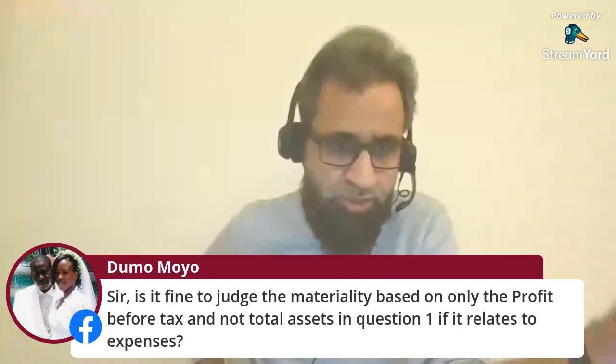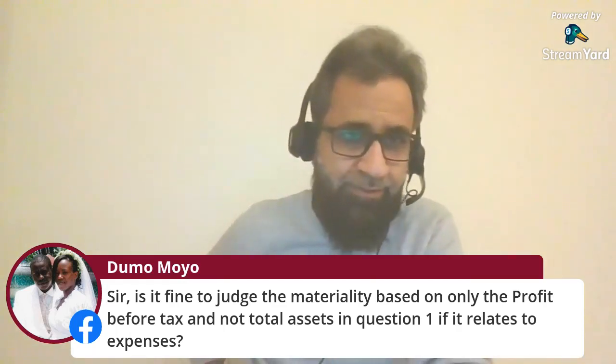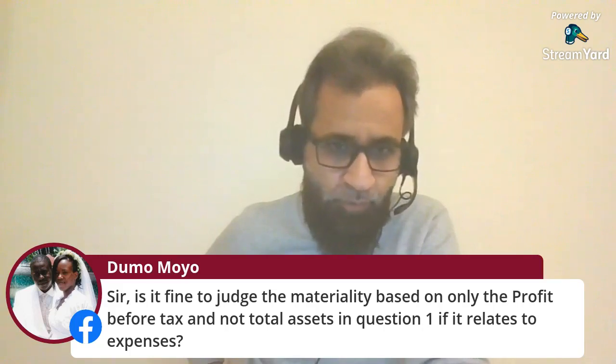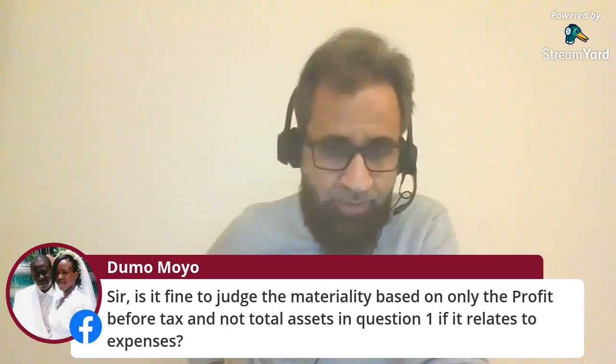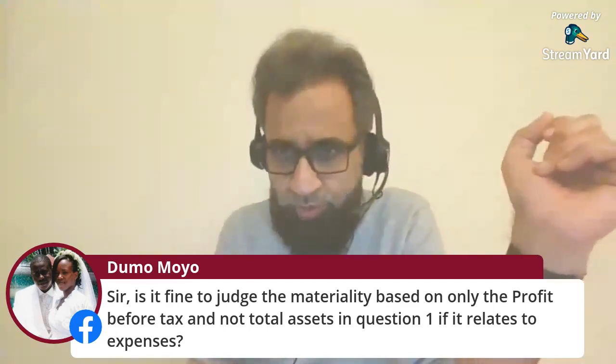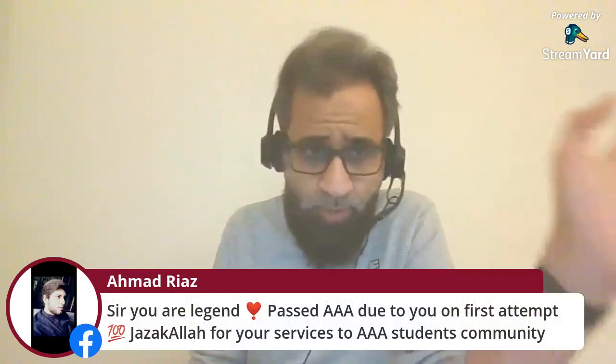Sir, is it fine to judge the materiality based only on the profit before tax, not on the total assets? This is a question from Dumo. If in question number 1 it relates to expenses, exactly fine, Dumo. No issues with that.